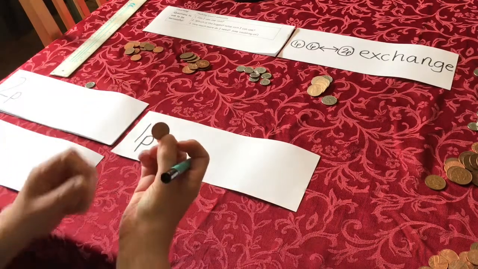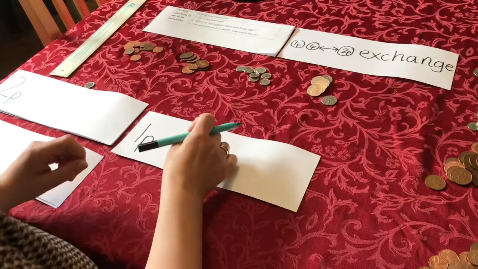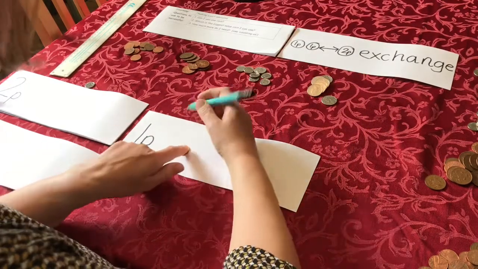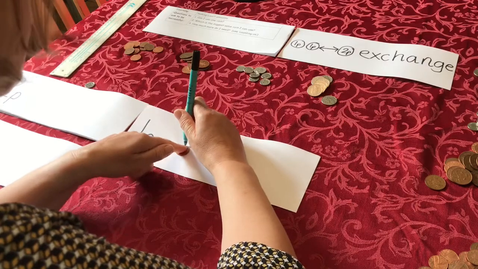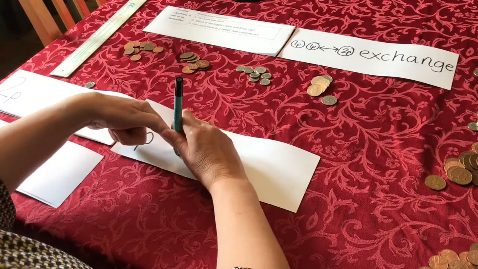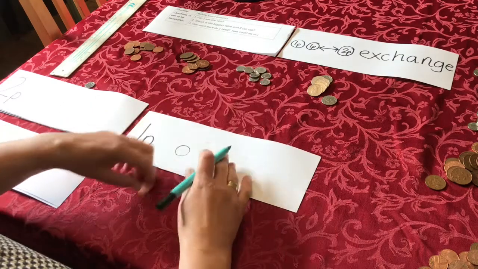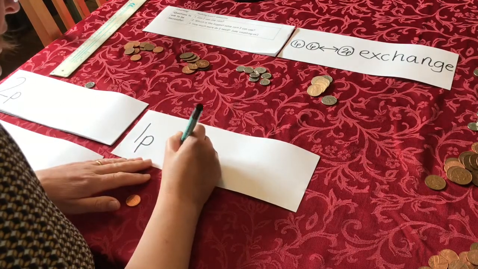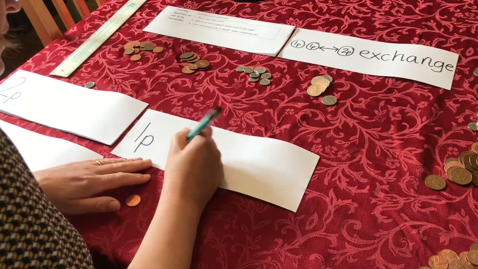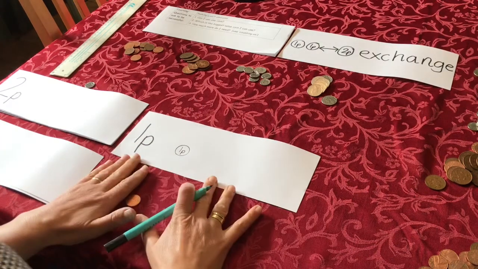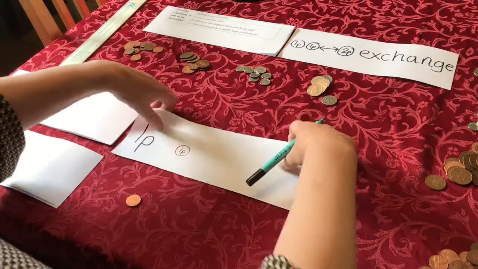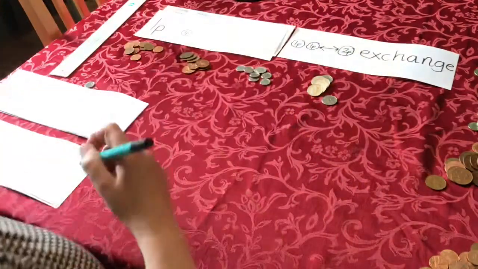I've got a 1 pence and I'm going to put it on my sheet and I'm going to draw around it really carefully. It might be better for you to just use pencil. It's quite tricky with the pen. And then I'm going to write 1 pence in the middle. And that's me done with that one. I'm going to put it over there.